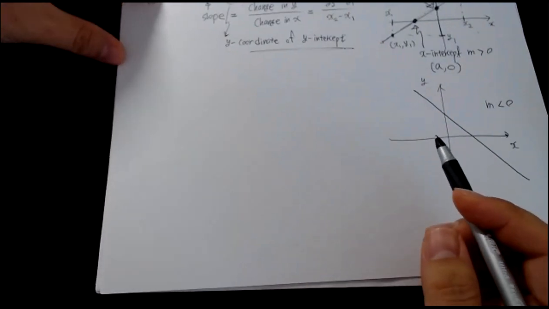So definitely, in section 1.4, most of the problems ask you to find the equation of a line or graph the line. When finding the equation of a line, sometimes problems give you 2 points.